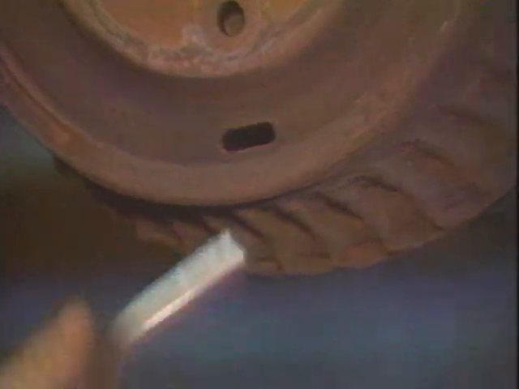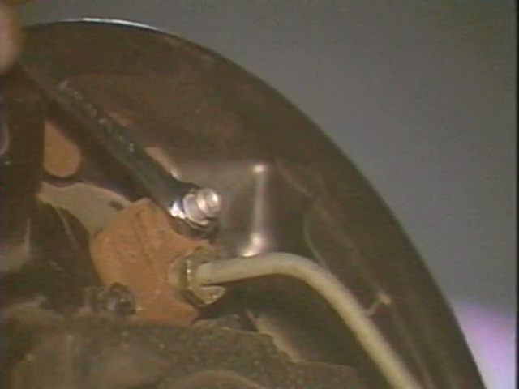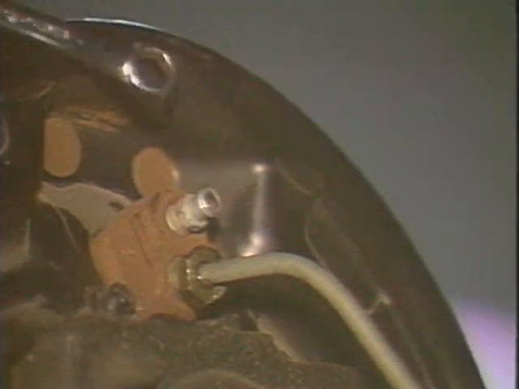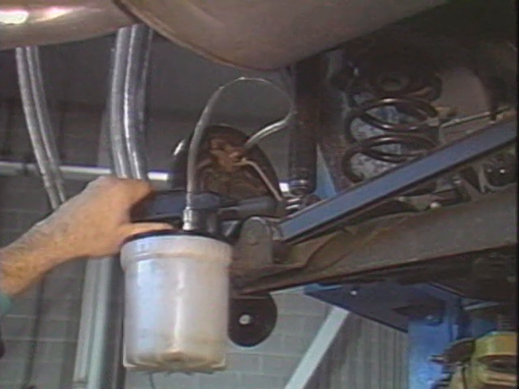If serviced, you must bleed air from the wheel cylinders. Have someone push lightly on the brake pedal while you open the bleeder screw, or use a power bleeder like this one.